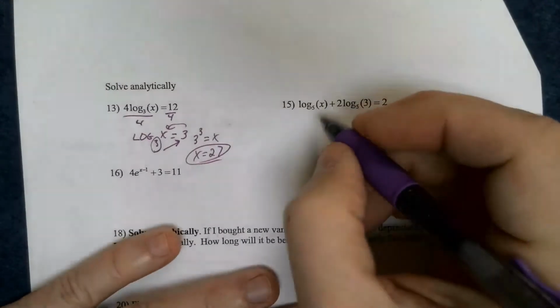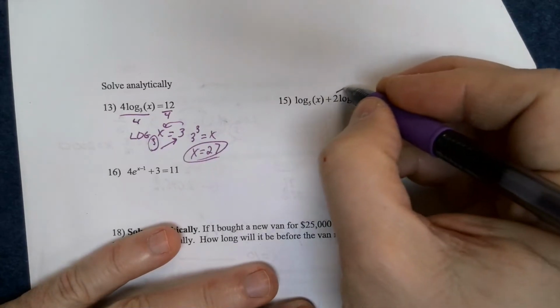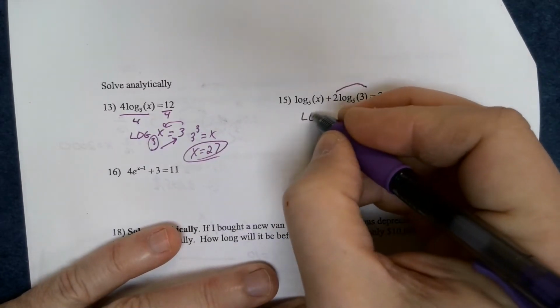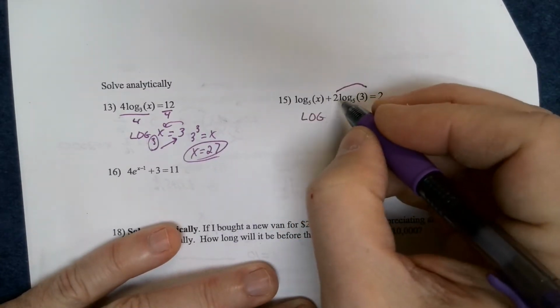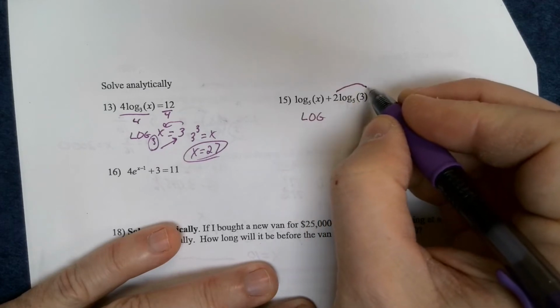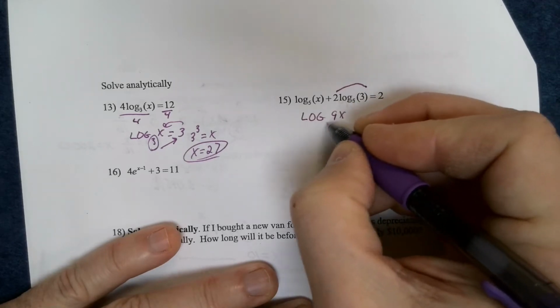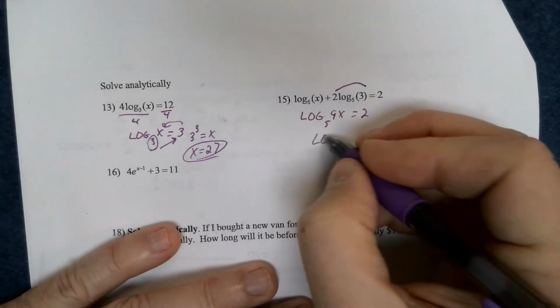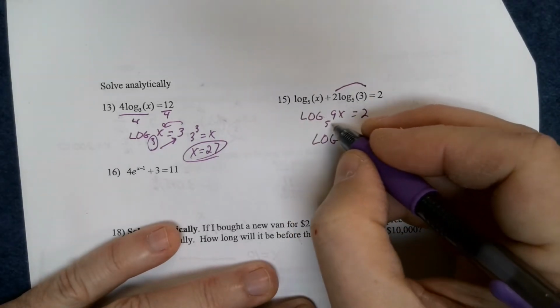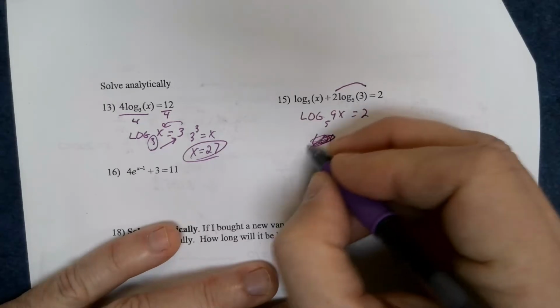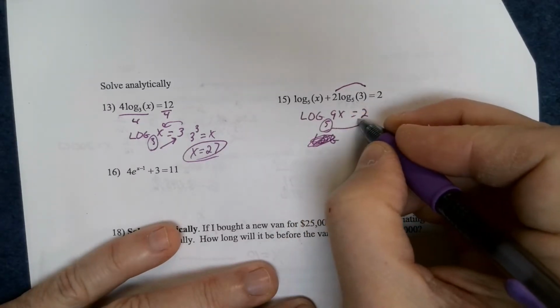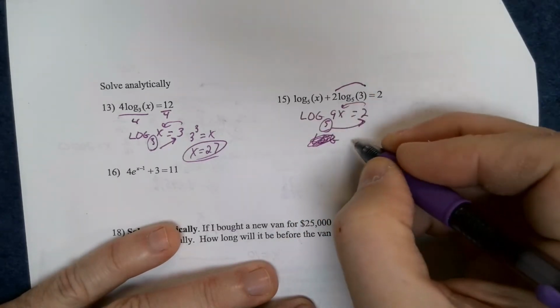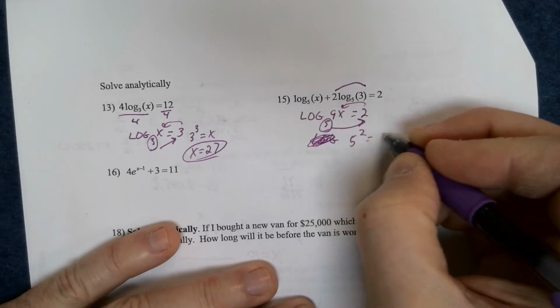Okay, over here, I'd go ahead and bring this up, and I'd get the log of 3 squared is 9, so log of 9x base 5 equals 2. And then I would rewrite it in exponential form. 5 to the second power equals this, so 5 to the second equals 9x.